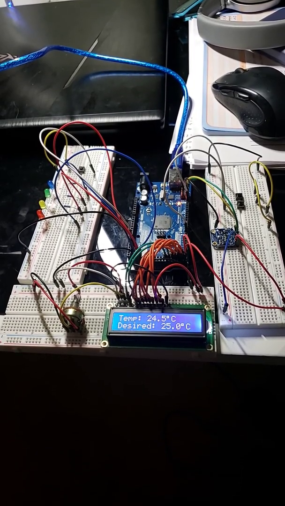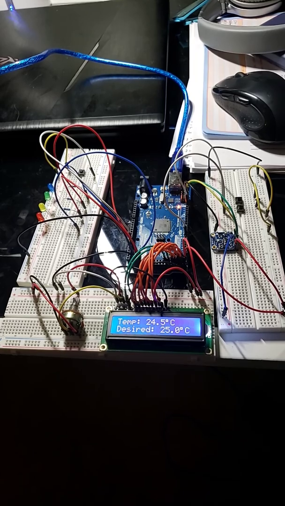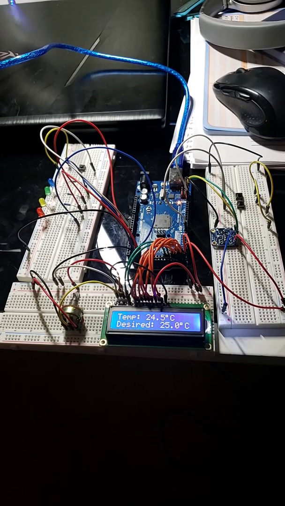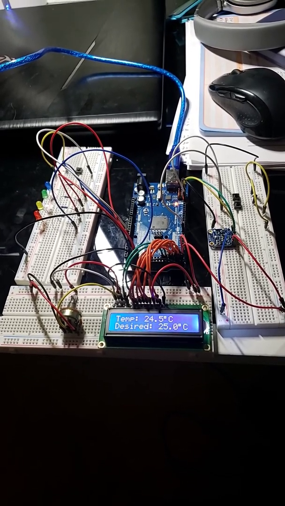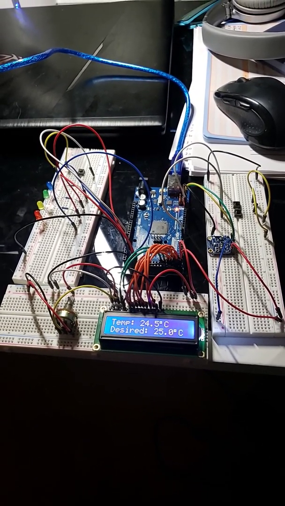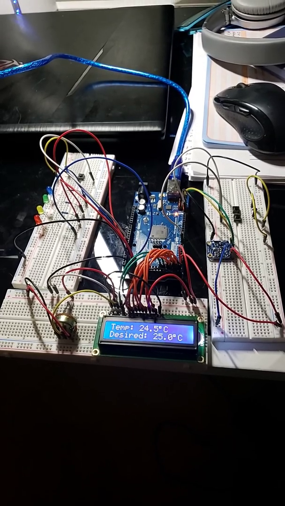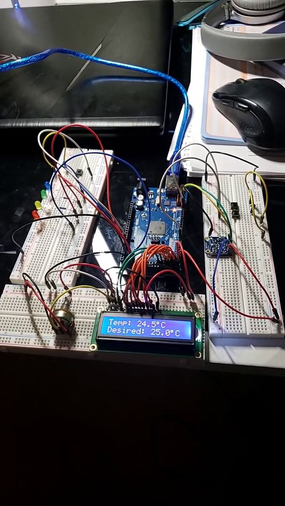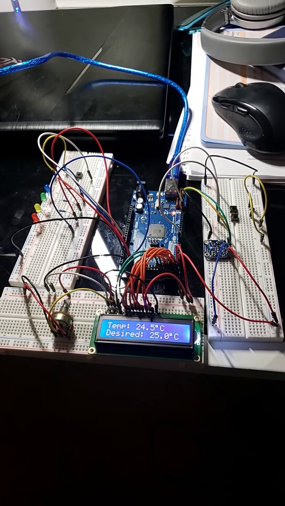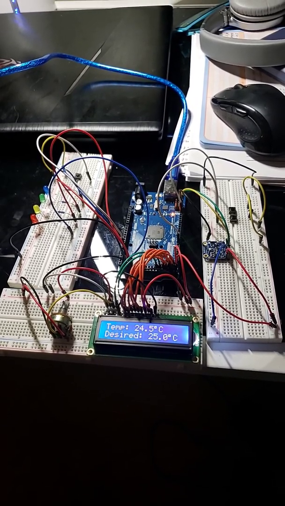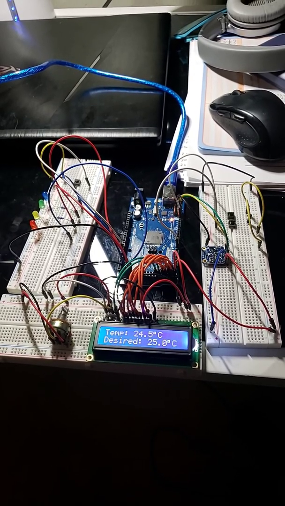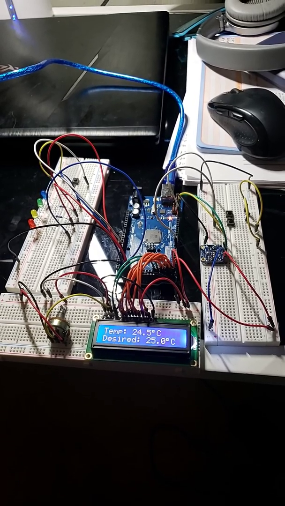In terms of what numbers determine the duty cycle, I've made it a design standard that any error greater than 5 degrees would result in a 100% duty cycle, and any error in between that range of 0 degrees to 5 degrees would determine the actual duty cycle that's not 100%. So, in terms of degrees, that means that the blue LED corresponds to a range of 0 to 1.25 degrees error. The green LED will turn on if the error is in between 1.25 to 2.5 degrees. The yellow LED will turn on if the error is in between 2.5 to 3.75 degrees, and the red LED will turn on for any error greater than 3.75 degrees.